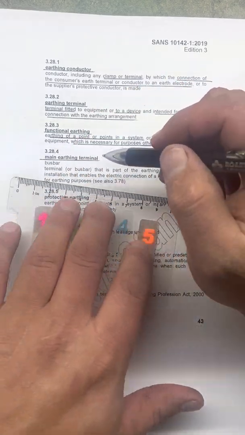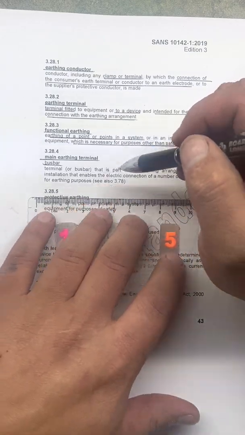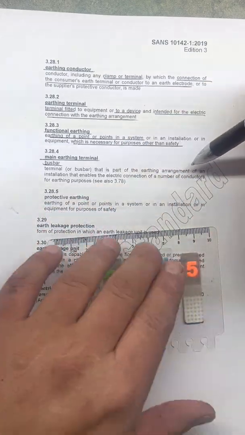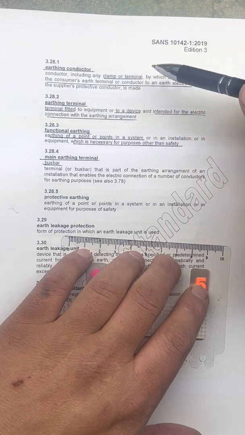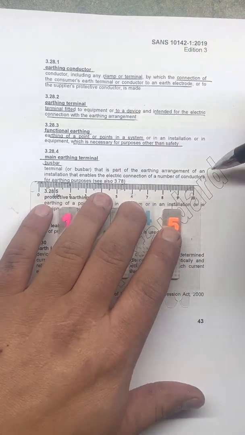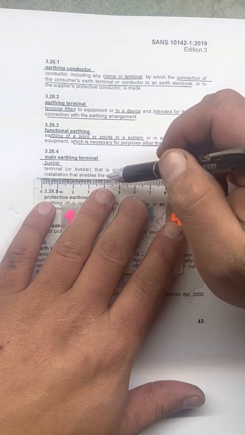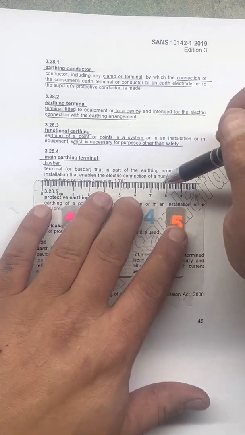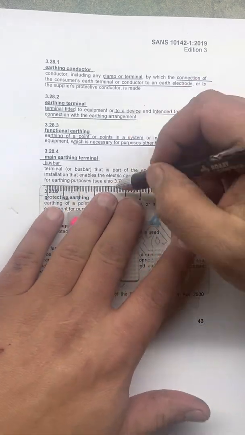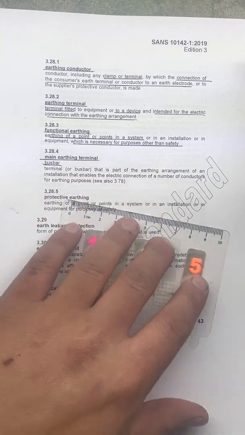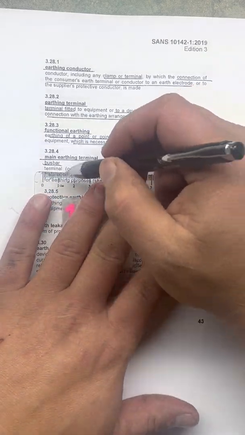Main earthing terminal, also known as a bus bar. A terminal that is part of an earthing arrangement. Remember, an earthing arrangement, one of these three, of an installation that enables the electrical connection of a number of conductors for earthing purposes. See 3.78. We'll look at that one a bit later on.